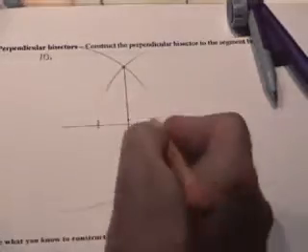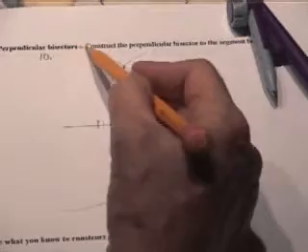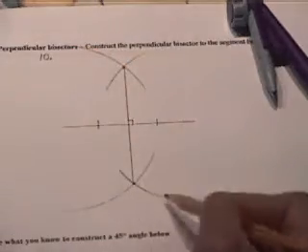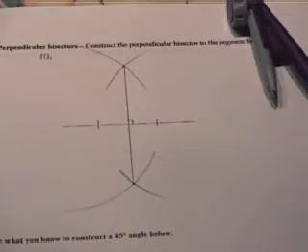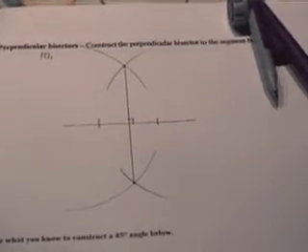And you must mark it that way. You must mark it perpendicular, and you must mark it that it's a bisector. And we need to be able to see all of these arcs. And that's number 10.